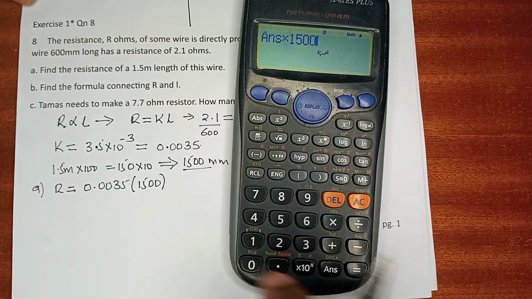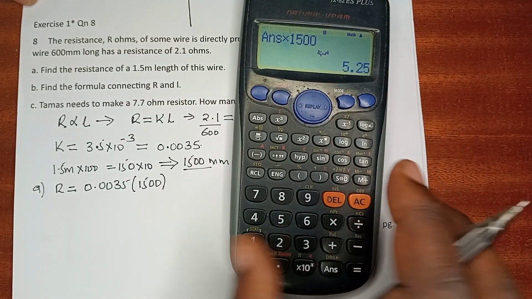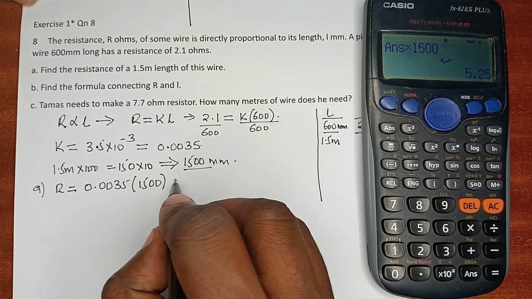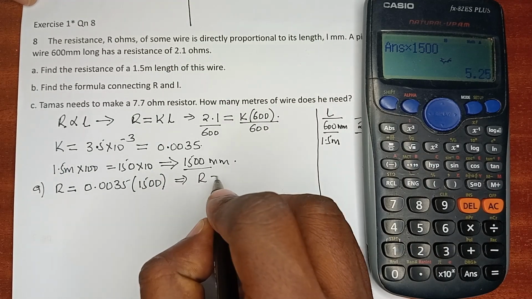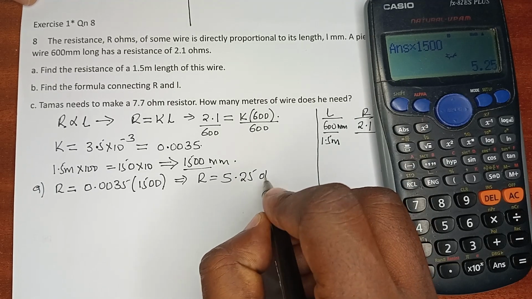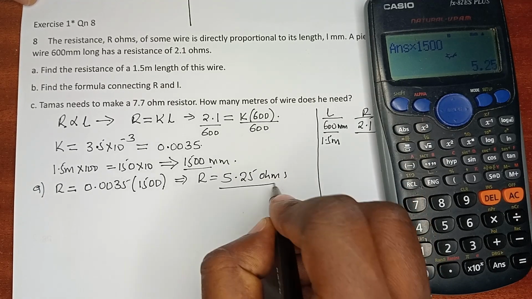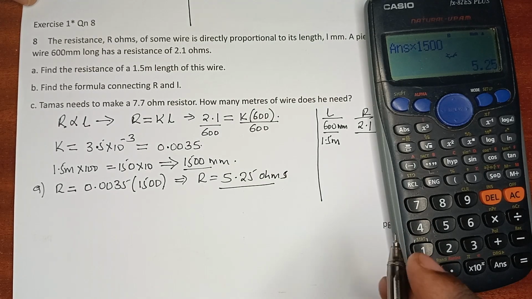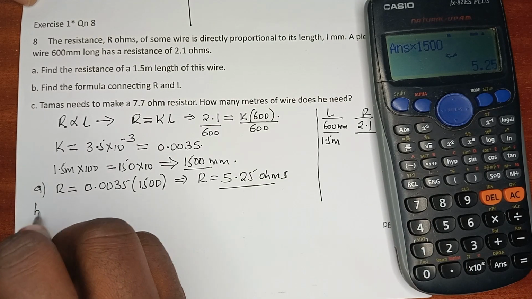Times 1500, and the resistance is 5.25. The resistance is 5.25 ohms. That is the resistance of a 1.5 meter long wire.